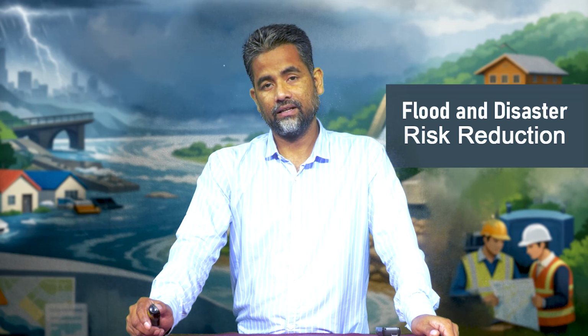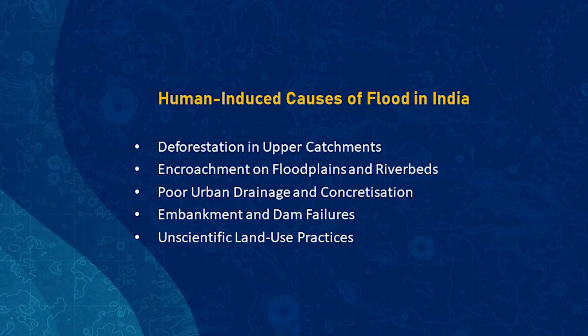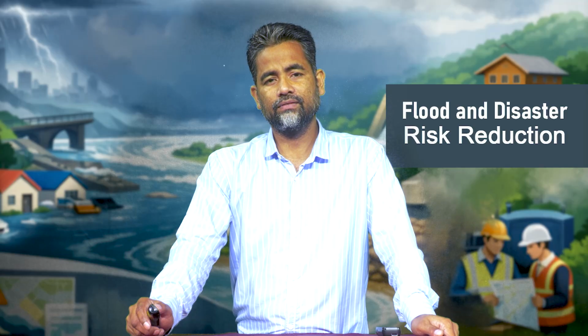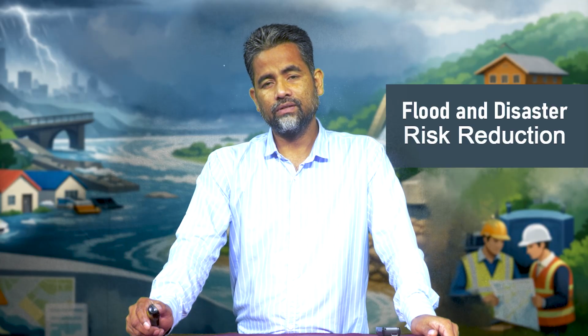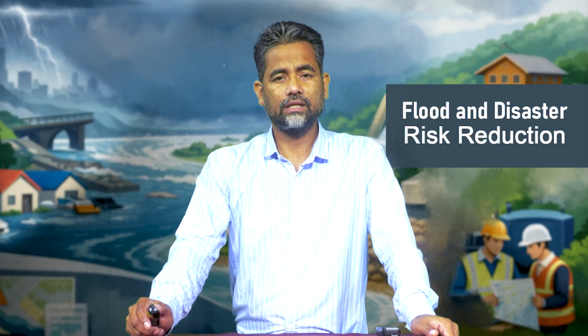Embankment and dam failures. Poorly maintained or poorly designed embankments often breach during high flows, releasing large volumes of water suddenly. For example, the Kosi River breached in 2008. Sudden reservoir releases from dams can also cause downstream flooding.